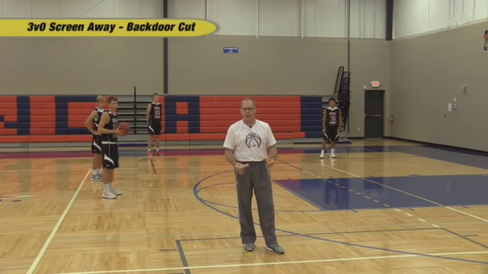Same drill, 3-on-0 shooting and finishing. Now, instead of blast cutting or curl cutting when the screen happens away, we're going to backdoor cut. We'll talk about the specifics after we do it once.